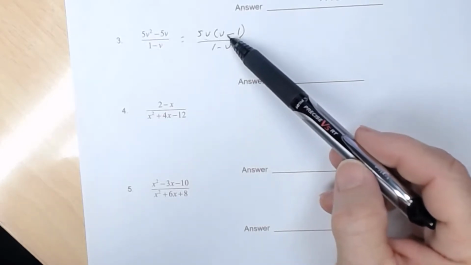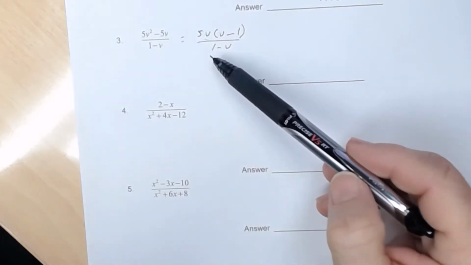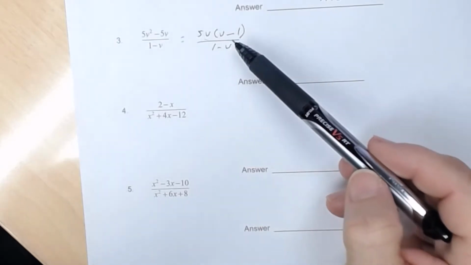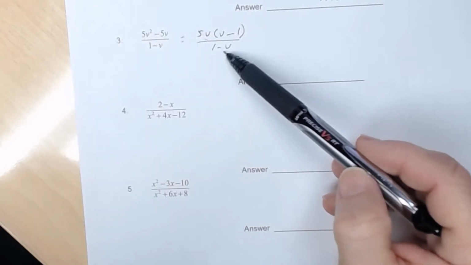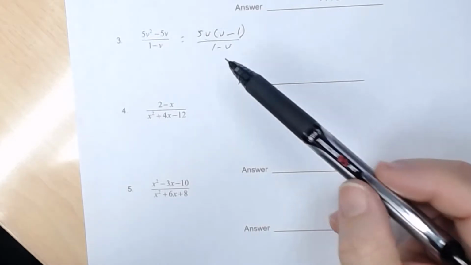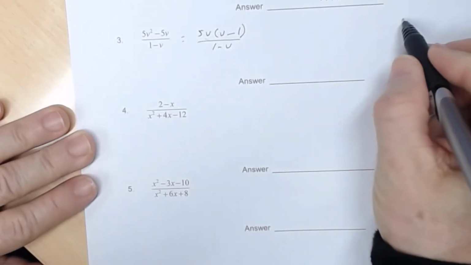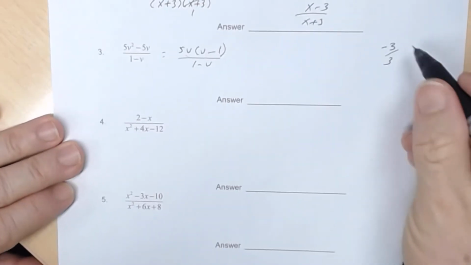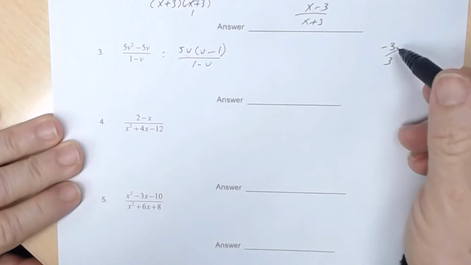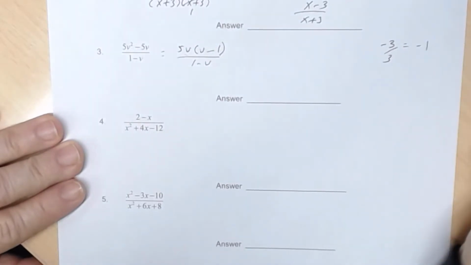Now the next factor, v minus 1. I don't see a v minus 1 exactly written like that in the denominator, but I do notice that v minus 1 and 1 minus v are opposites of each other. So these two factors are opposites. Remember, when we talk about opposites, it's like negative 3 divided by 3. So negative 3 and 3 are opposites. When I divide them, I'm going to get negative 1.